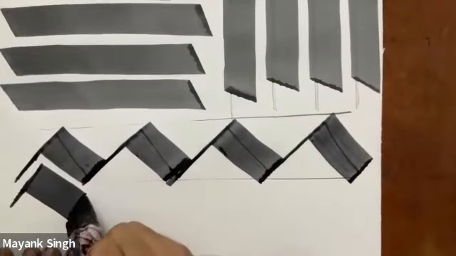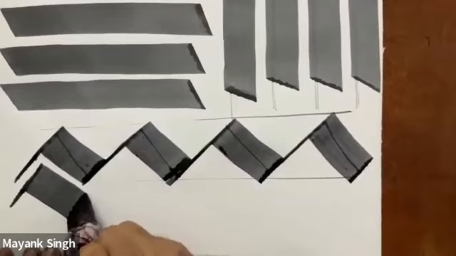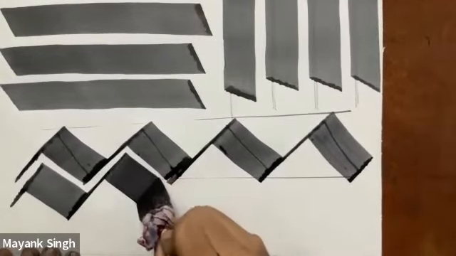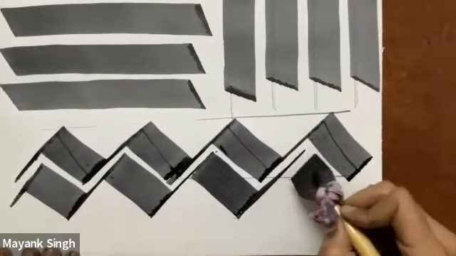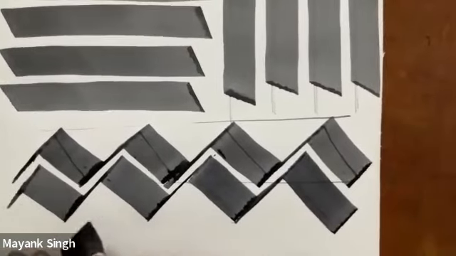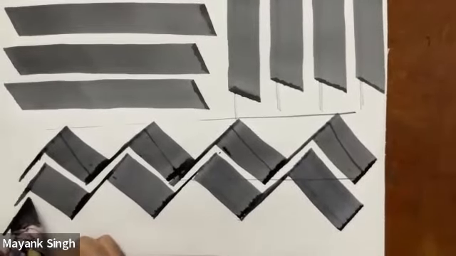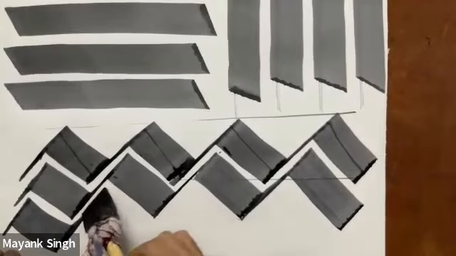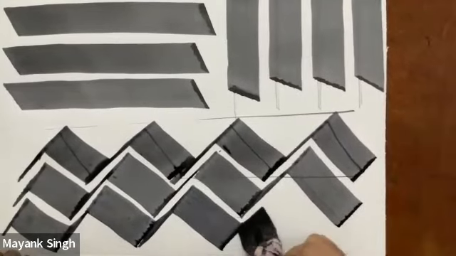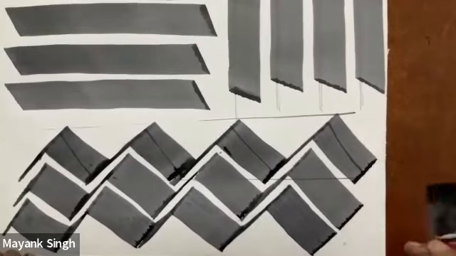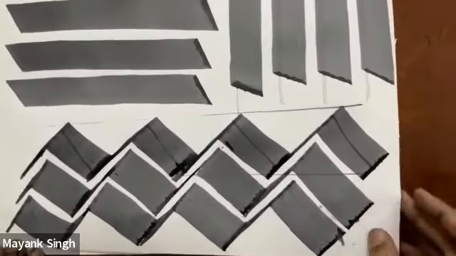Break it down in the first place. Make this line first, and then from here, thick stroke, thin stroke, thick stroke, thin stroke, thick stroke. I hope it's clear to all of you.